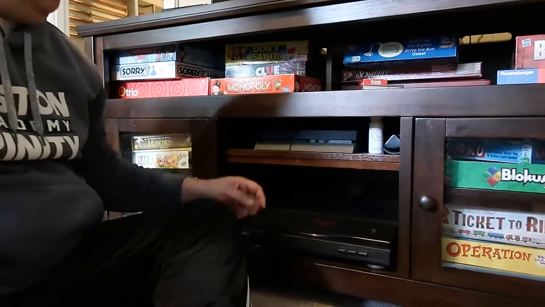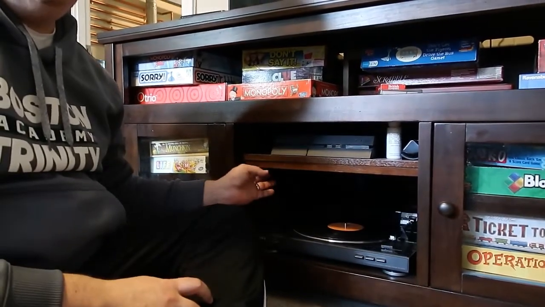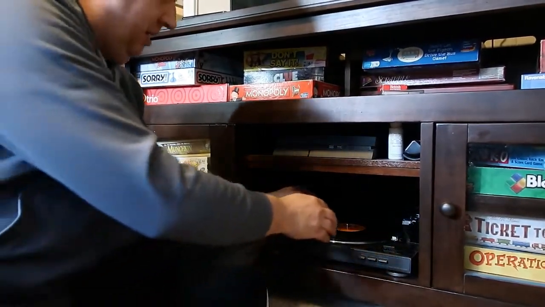I'm here to talk about the effect of the Earth's rotation on weather systems. So I'm going to use the good old turntable here as a way to simulate the rotation of the Earth.